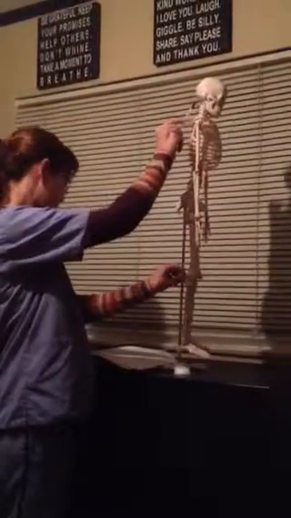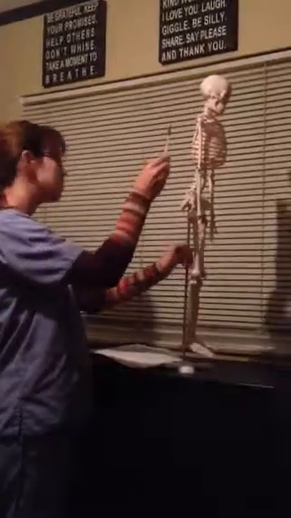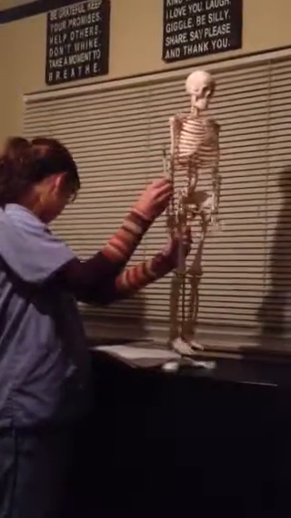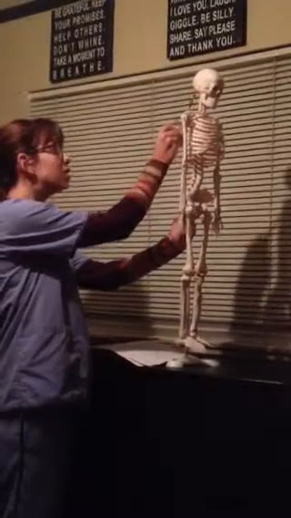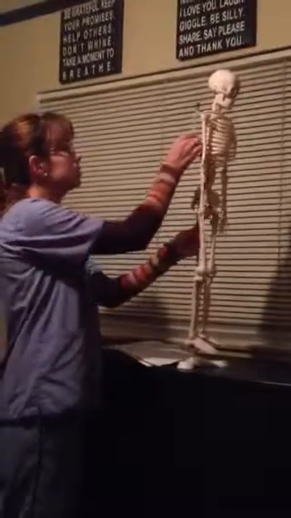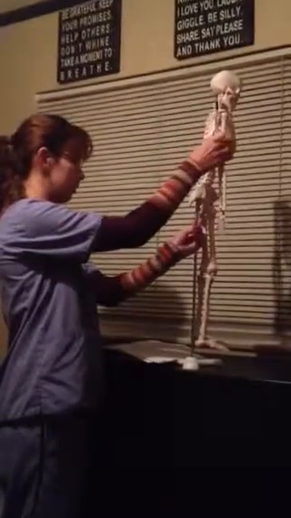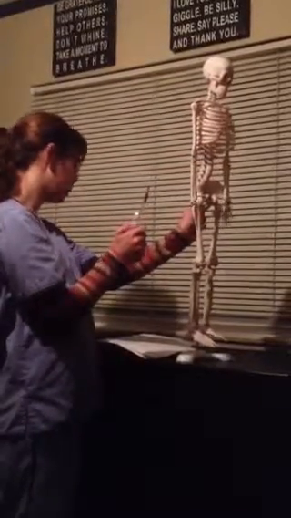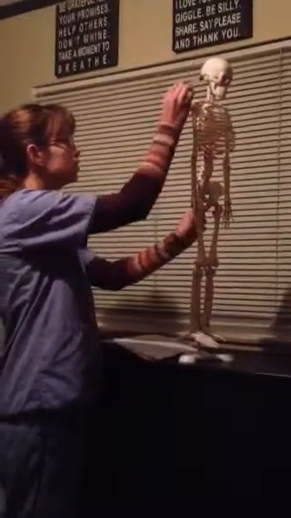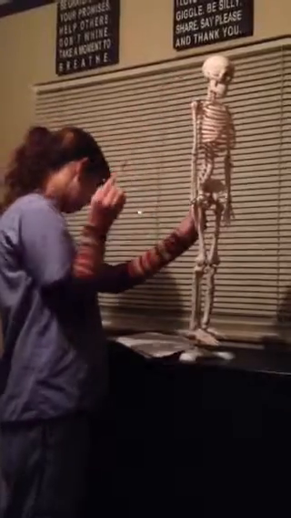Here is your temporomandibular joint, your mastoid process. It's right here. Your styloid process, which is in here. Your external acoustic meatus, which is here.